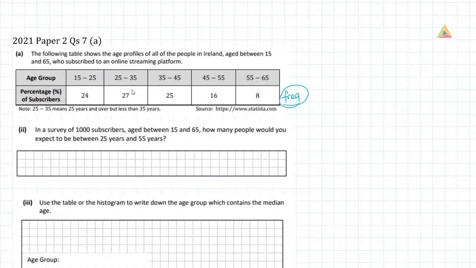So we have this grouped frequency table, and the first part of the question says, in a survey of 1,000 subscribers aged between 15 and 65, how many people would you expect to be between 25 and 55 years? What's important to note is that this is the percentage of subscribers, not the number of subscribers, and we're looking at how many people out of the 1,000 subscribers.